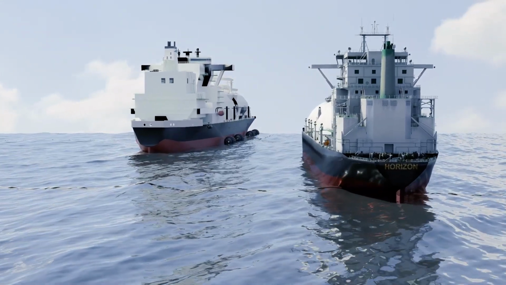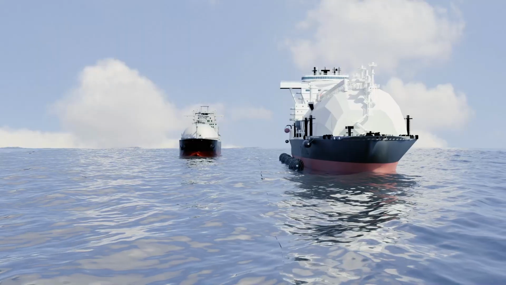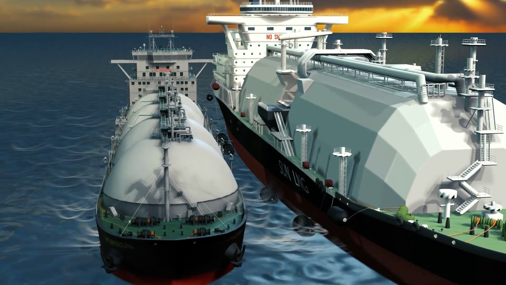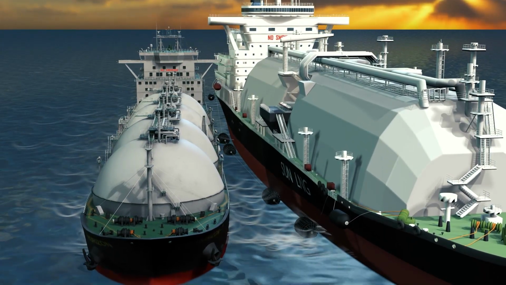This chapter shall cover all the best practices and broad principles that are to be followed when it comes to maneuvering for ship-to-ship transfer operations.